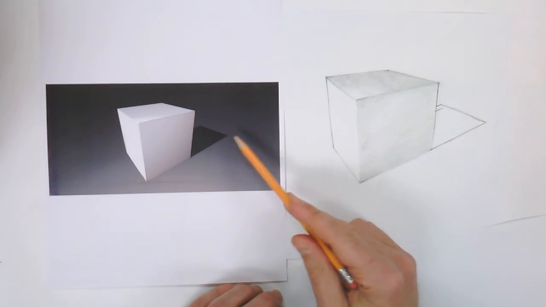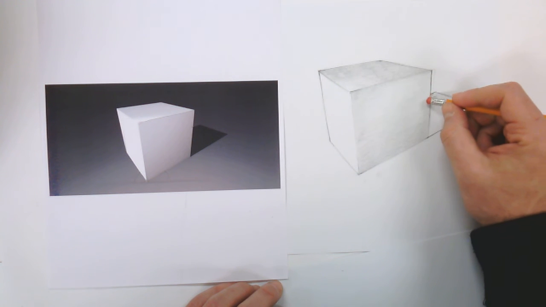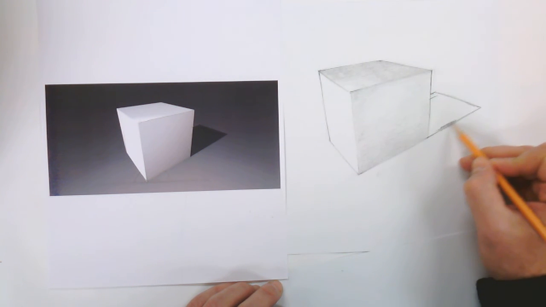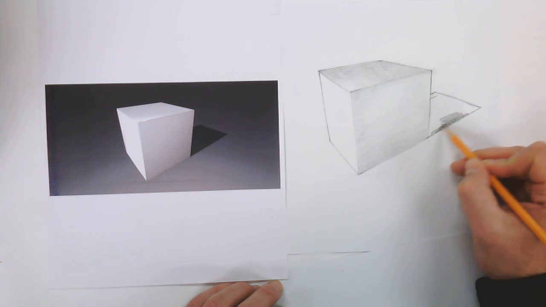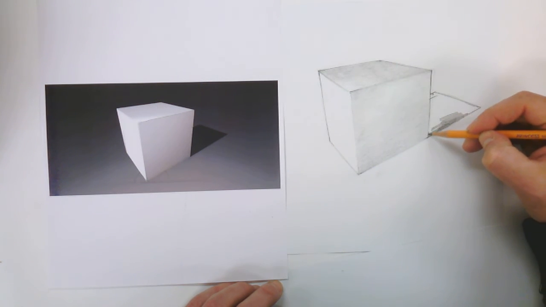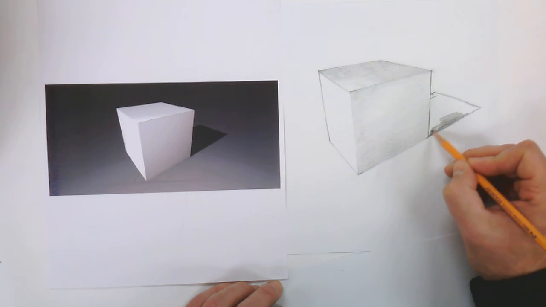Okay, so this is pretty dark. And I'm actually going to commit to pressing down. I'm not pressing down all the way. I'm going to go ahead and just do maybe like 3/4 pressure, and I want to see what it looks like with that.